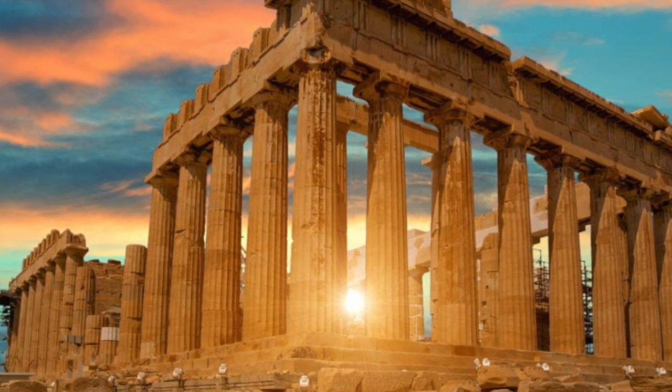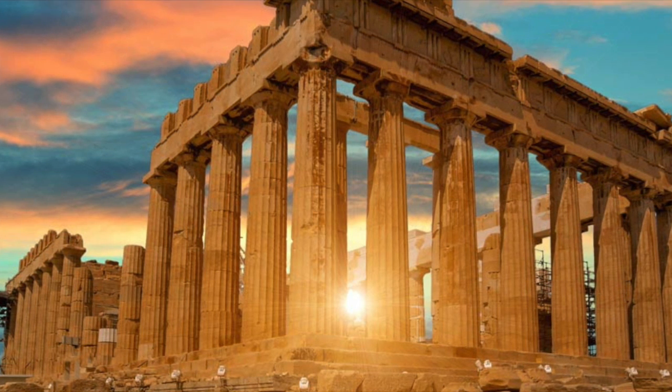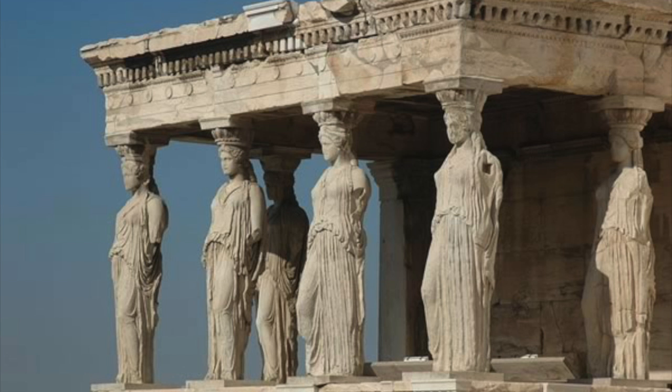The first example that we have of this is temples. Temples are the arena in which the influence of Greek architects shines most clearly. A good example is the Parthenon. The Parthenon is one of the most well-known Greek temples. It was constructed between 447 and 432 BC, and it was dedicated to the city's patron deity, Athena.